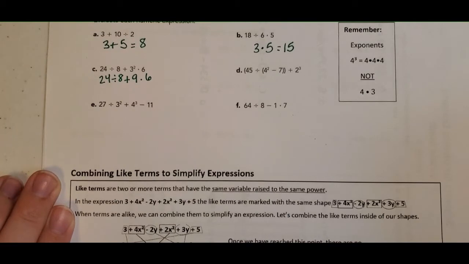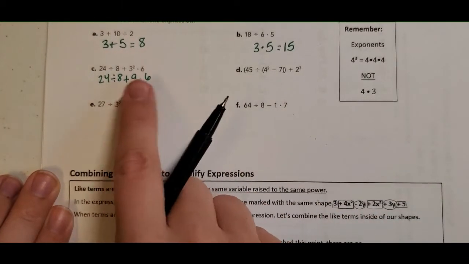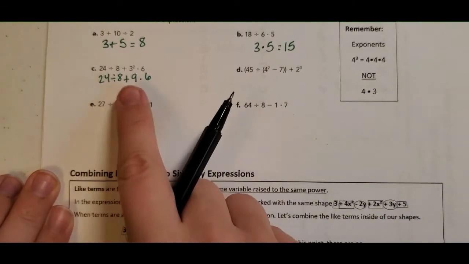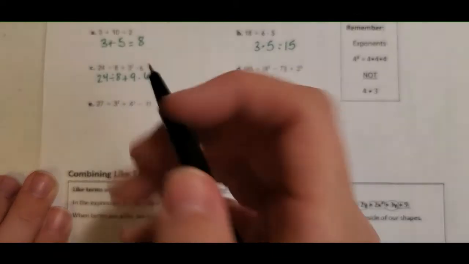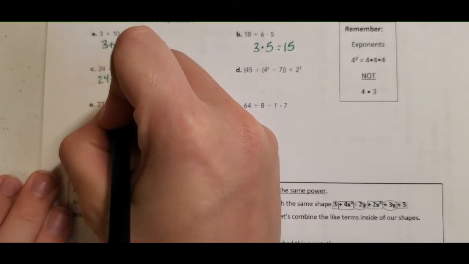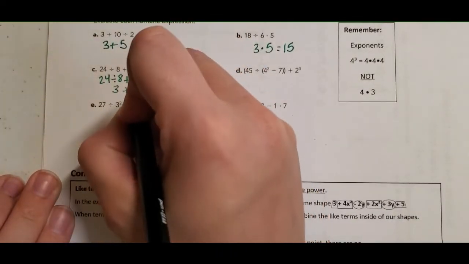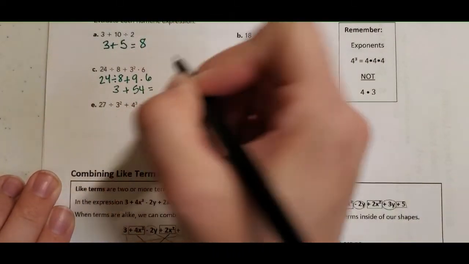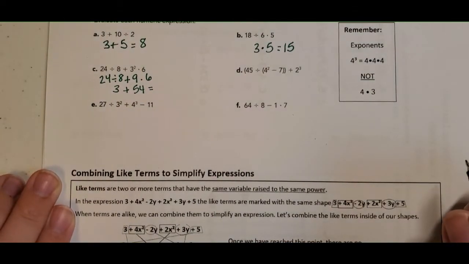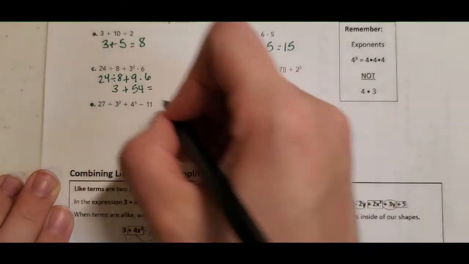So now I'm going to do my multiplying and dividing first. So 24 divided by 8 is 3, plus 9 times 6, which is 54. So now I just have 3 plus 54, which equals 57.